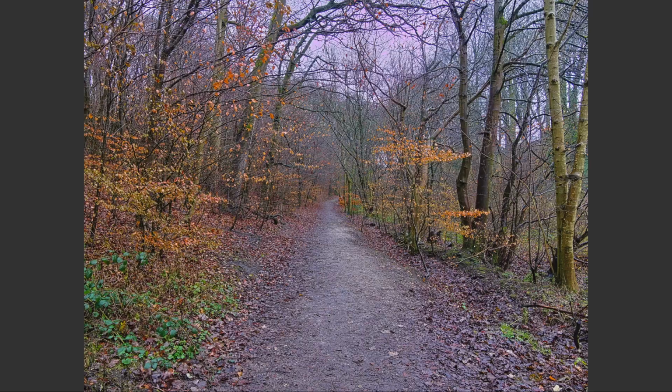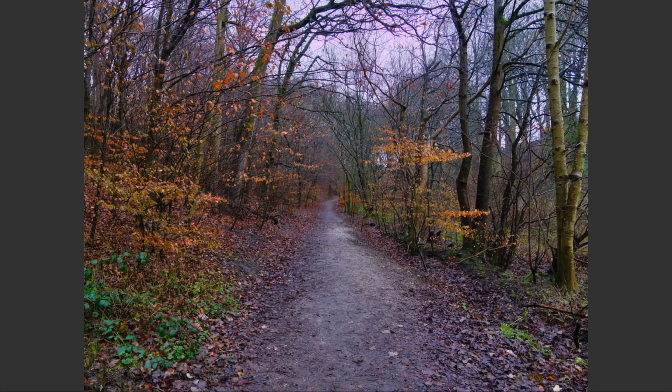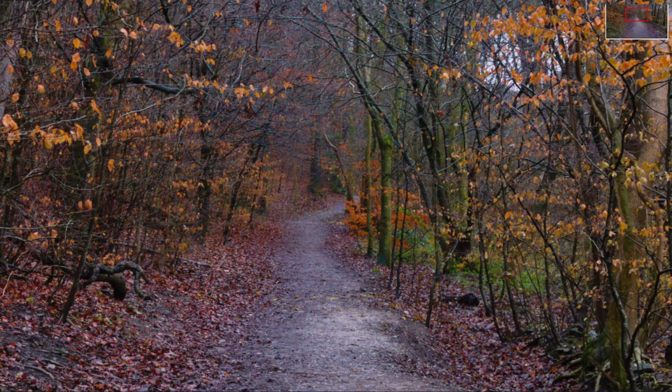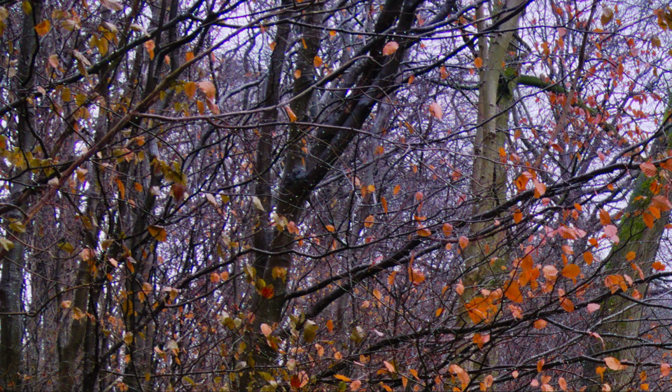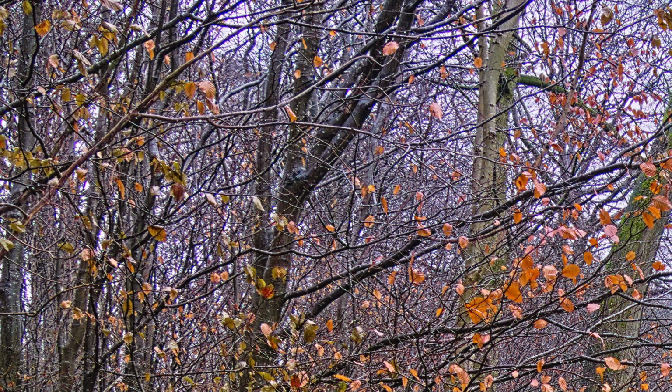So this is the after, and this is the before image. And we'll go into 100%, and you can see this is the before image, and this is the after. You can see the difference in tones and also the details and the sharpness. This is the before image and this is the after.